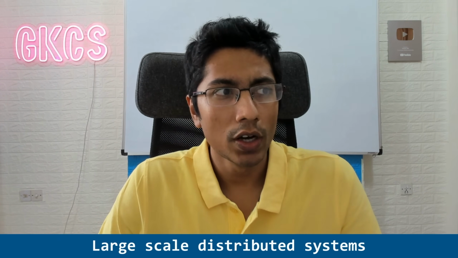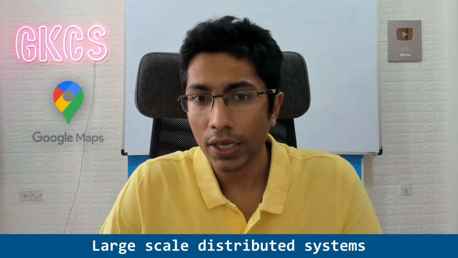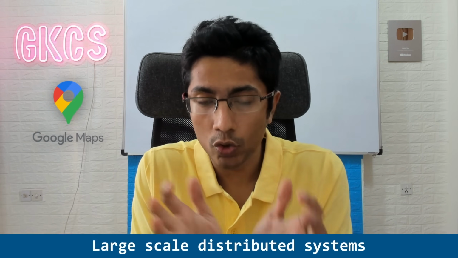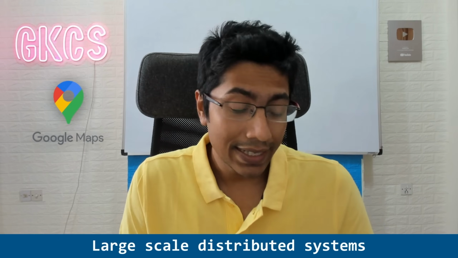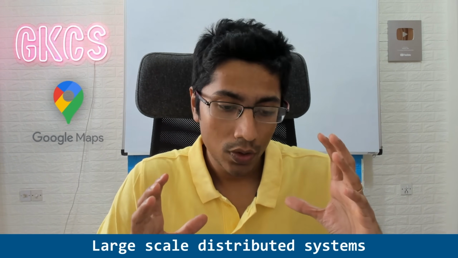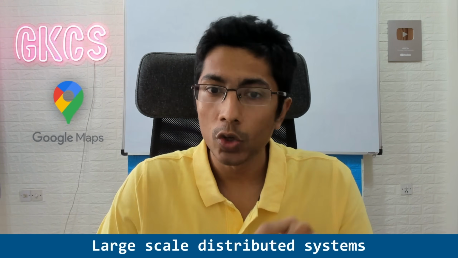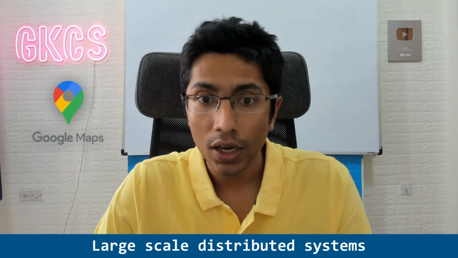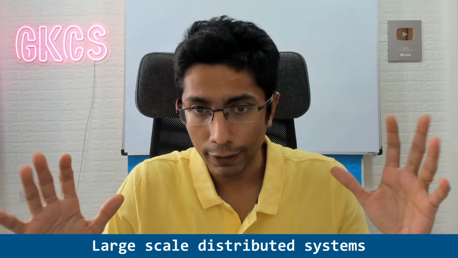For example, Google, let's say Google Maps. This is large scale because A, it has a lot of data. The whole world's map has to be stored inside it. B, it's being used by a lot of people. C, it's being updated very frequently. And D, it has a lot of performance expectations from it. You don't expect Google Maps to go down. You expect Google Maps to return results quickly. You expect it to be accurate, so on and so forth. So it's a very good product being used at a large scale.